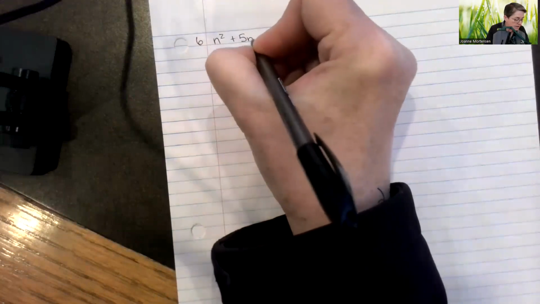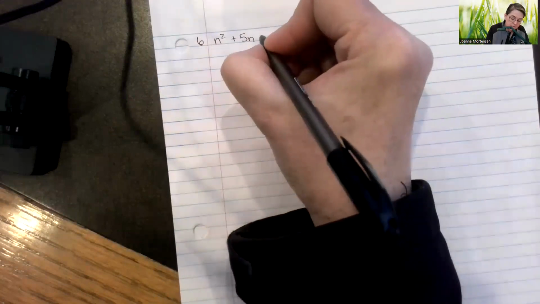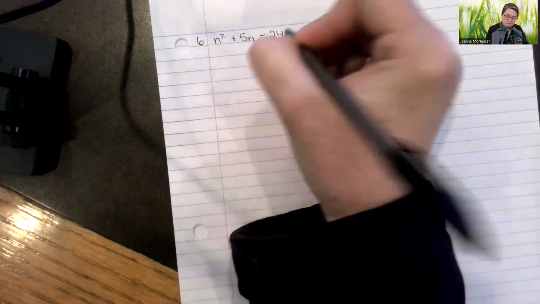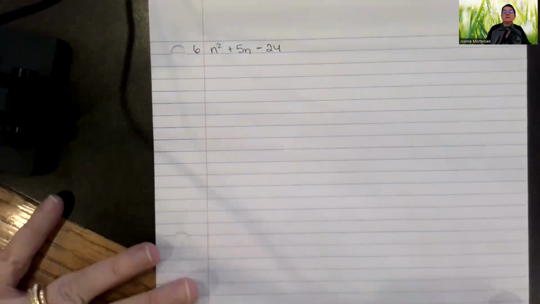n squared plus 5n minus 24. All right, I'm going to do it without the green sheet. But if you need it, oopsies, keep using it until you either memorize them or get super comfortable with using it.